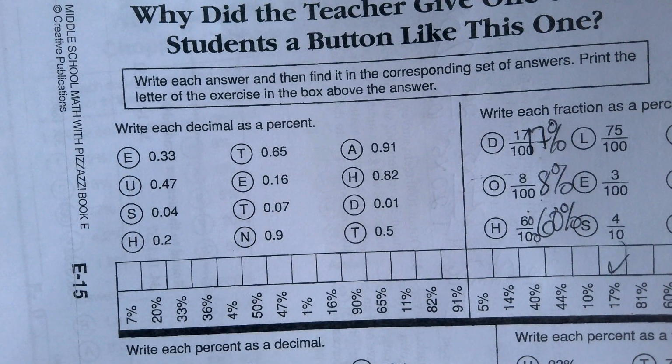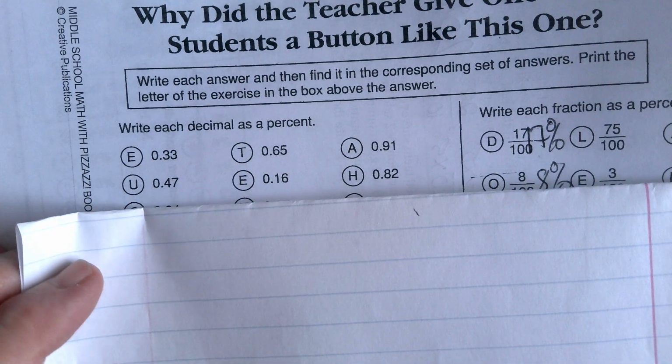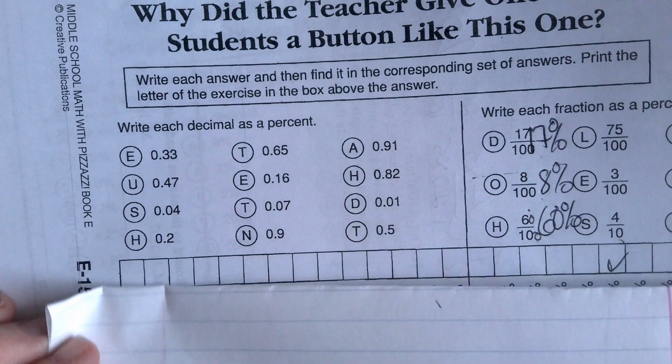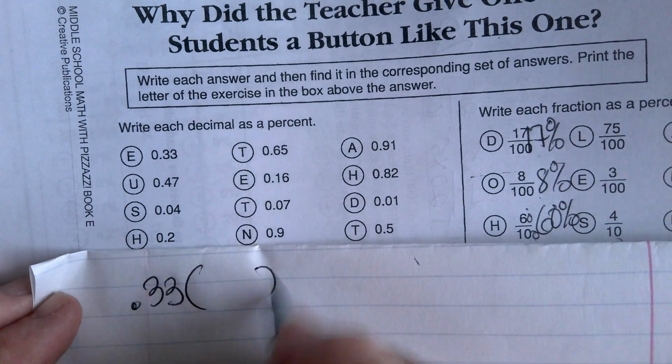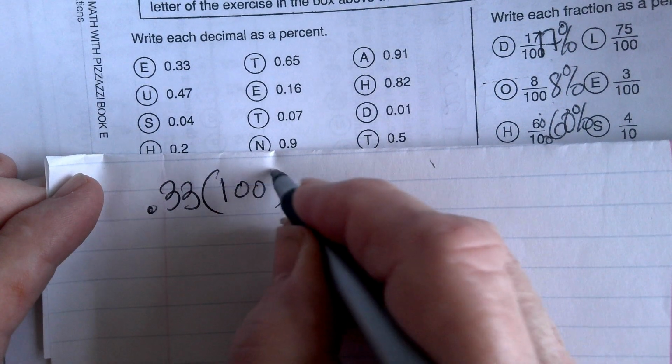when you're turning something from a decimal to a percent, I'm just going to show you something that might help you. You don't have to do it at all, but it's just a little hint. If I have 0.33 and I want it to be a percent, I'm going to put a percent sign here.